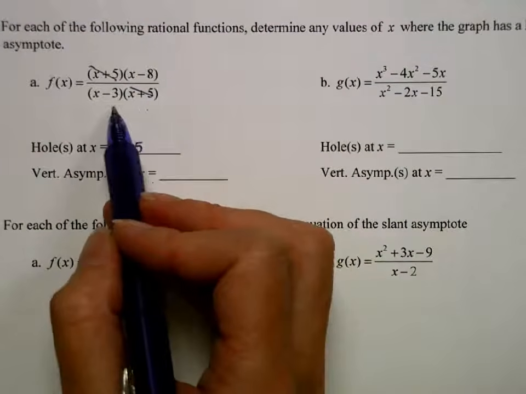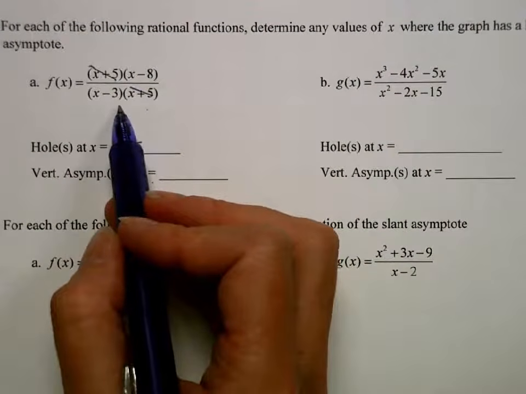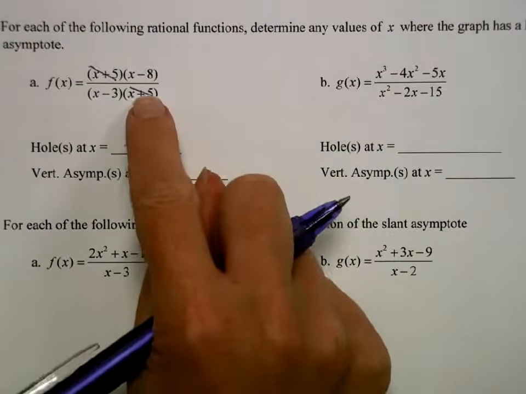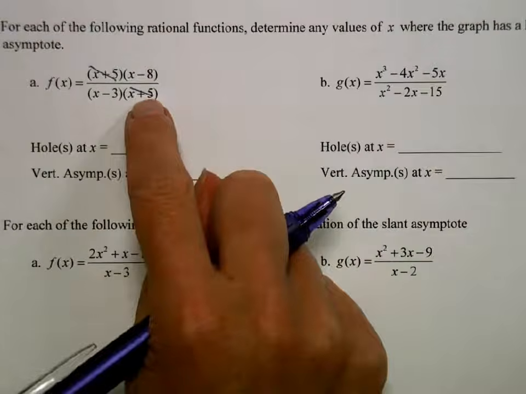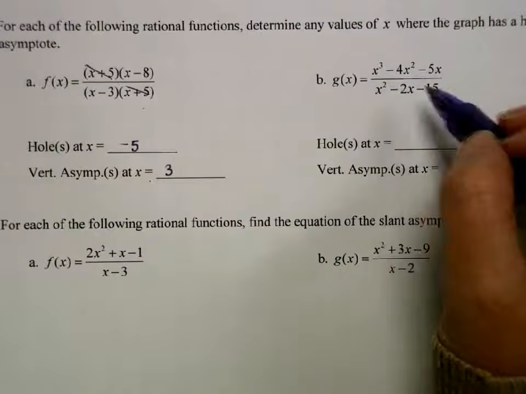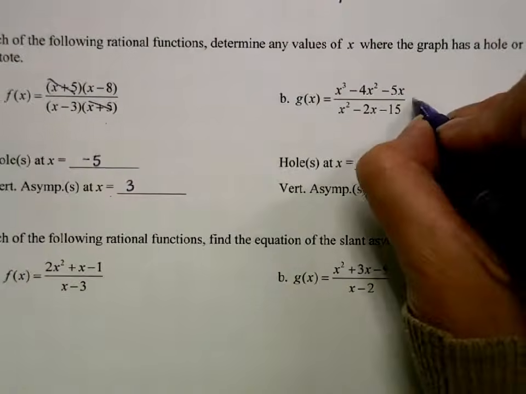But for our purposes, we have a hole here at negative 5 and a vertical asymptote. Vertical asymptotes occur when the denominator is 0. So in this case, at x equals 3. Again, if it doesn't cancel out, then we would have more than 1. Okay, this one's the same one we just factored.